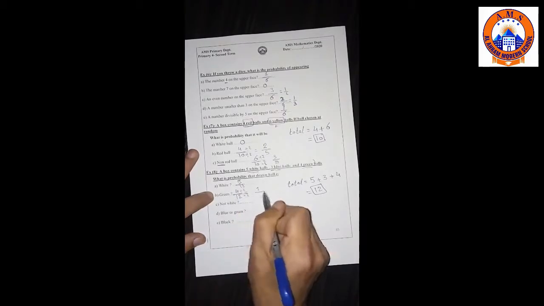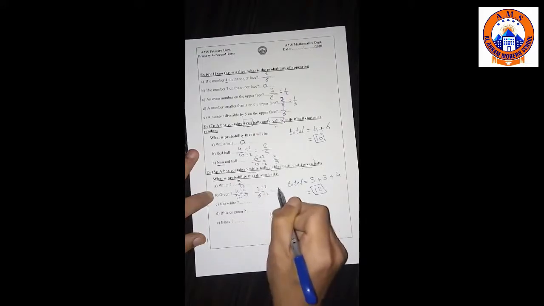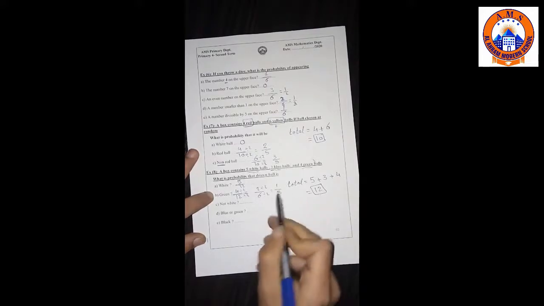We can simplify this by dividing by 2. 4 divided by 2 equals 2, and 12 divided by 2 equals 6. By dividing again by 2, 2 divided by 2 equals 1, and 6 divided by 2 equals 3. We simplify the fractions, because if it comes in a choose question, it will be in the simplest form.